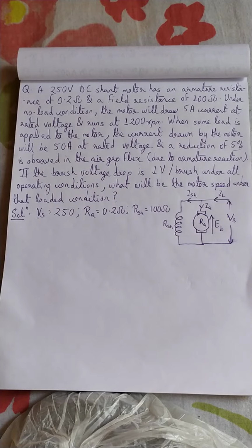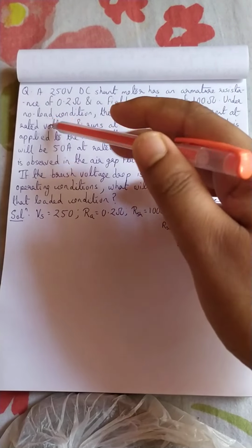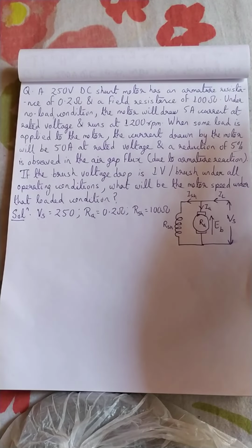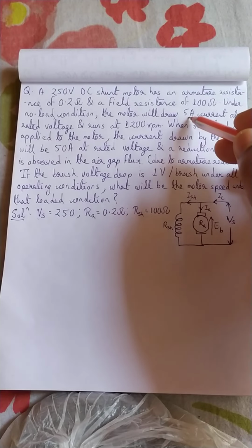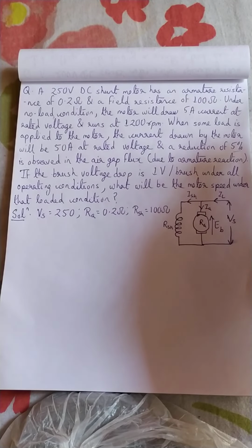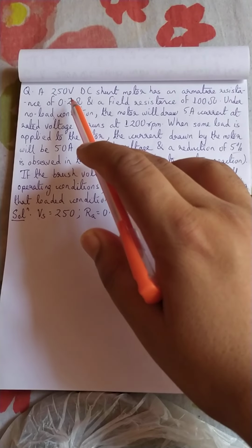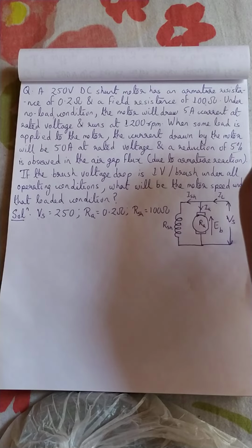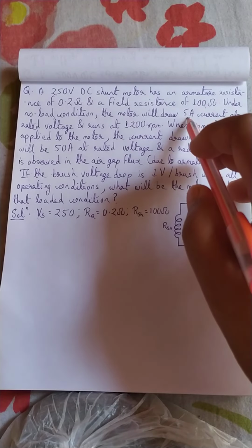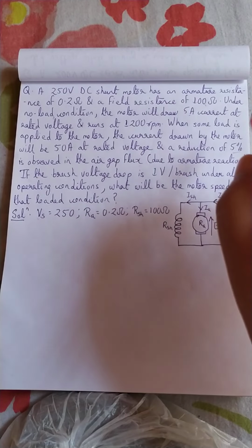We are given a 250 volt DC shunt motor that draws 5 ampere of current under no load condition. The armature resistance is 0.2 ohm and the field resistance is 100 ohm. Under no load condition it draws 5 ampere of current and runs at 1200 rpm.